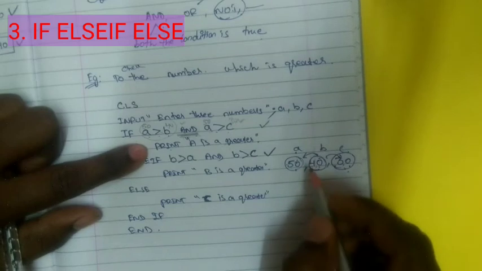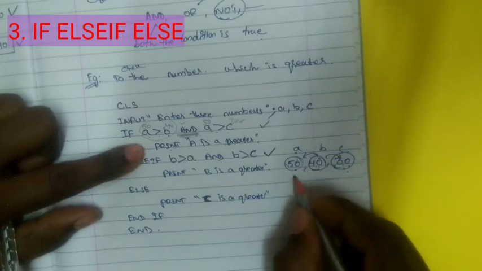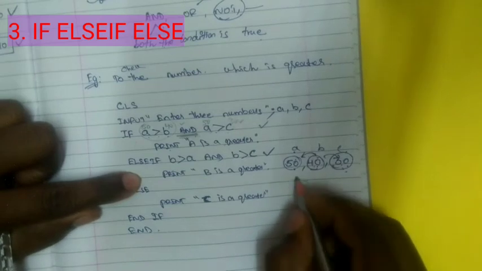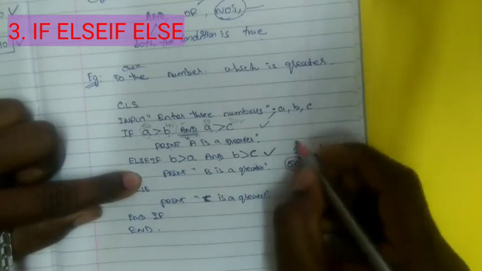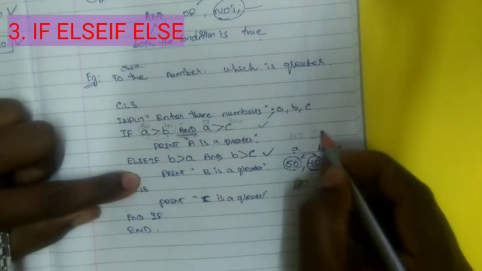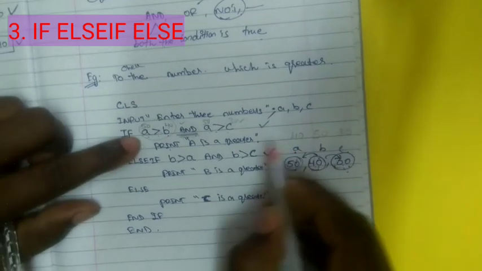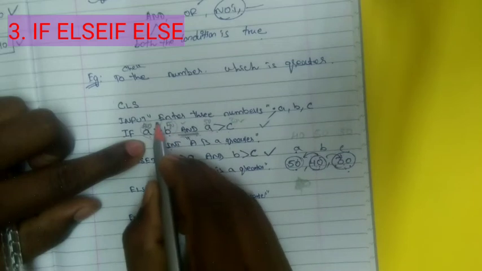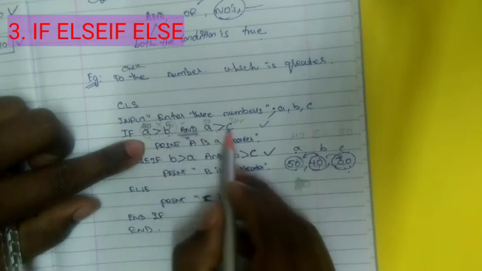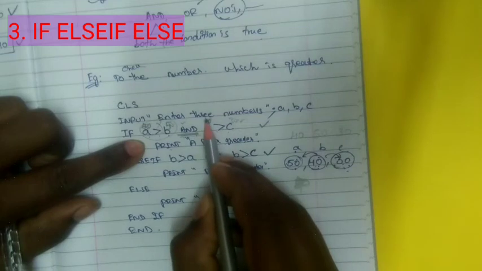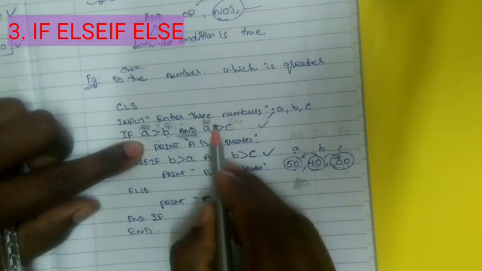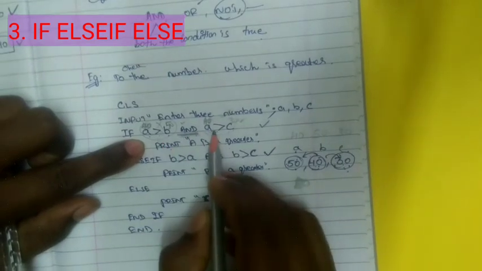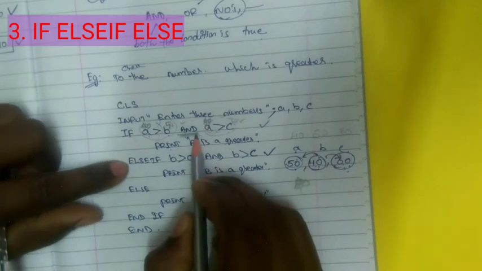For example, I am assigning the values A 40, B 50 and C 30. To check the condition, 40 and 50, the condition is false. And again A to C, A 40, C 30, this one is true, but both conditions must be true because you are using the AND operator. Okay, so go to the next step.